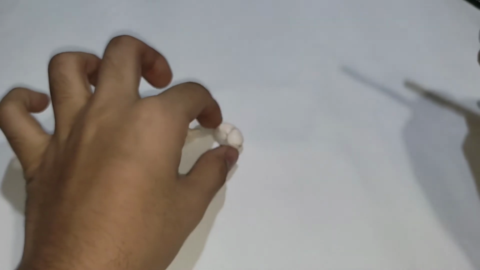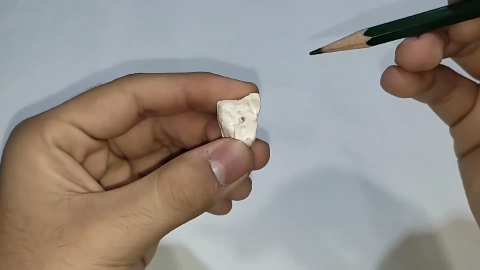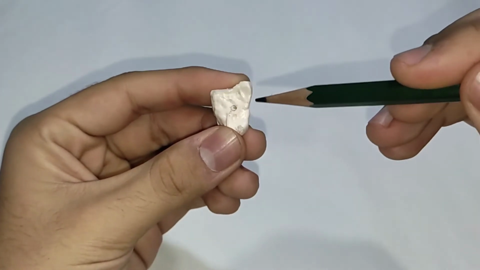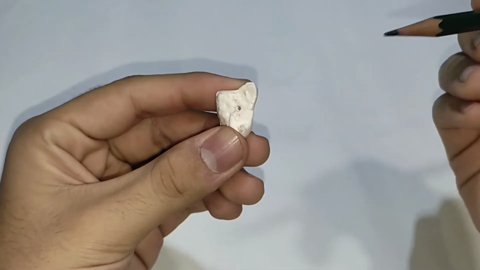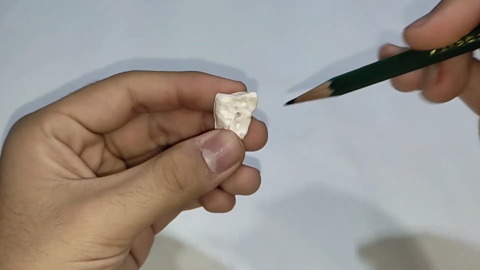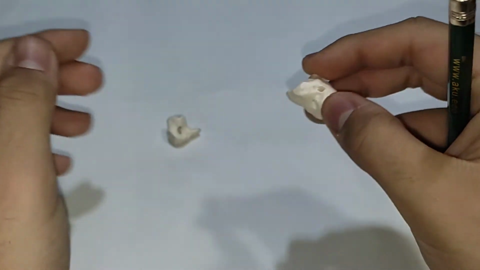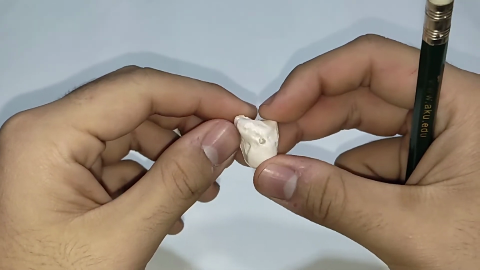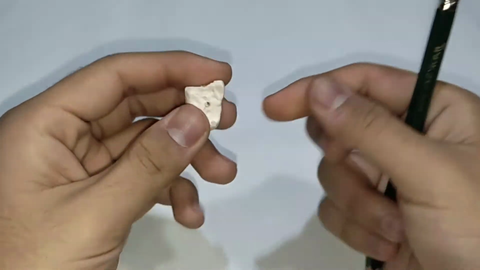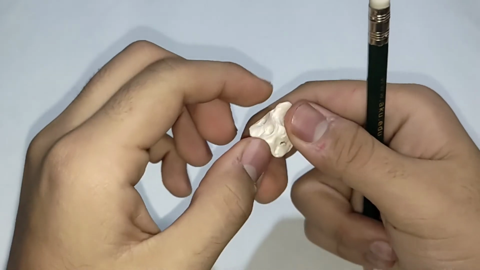Then we have the capitate. The capitate is largest bone of the wrist. The capitate, I'd like to think of it as looking like the face of a cat. And the capitate also has a tubercle right here. And this is the capitate. Capitate is the largest bone as compared to all of the bones of the carpus, and it looks like a cat. Then we have the hamate.